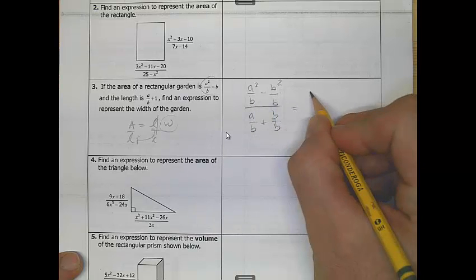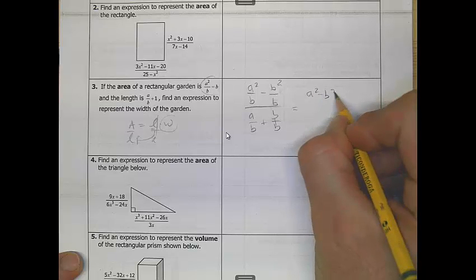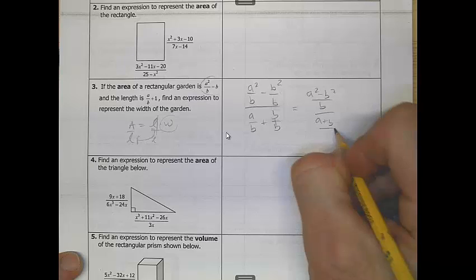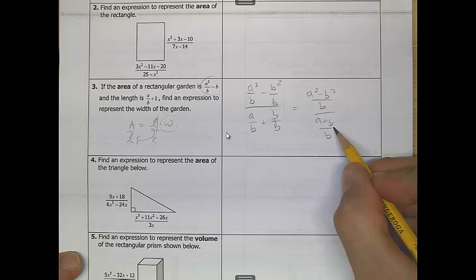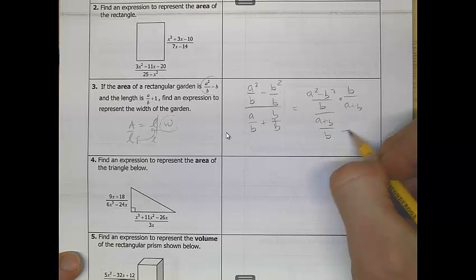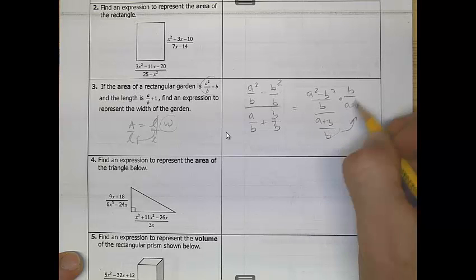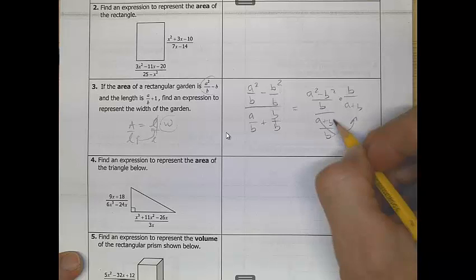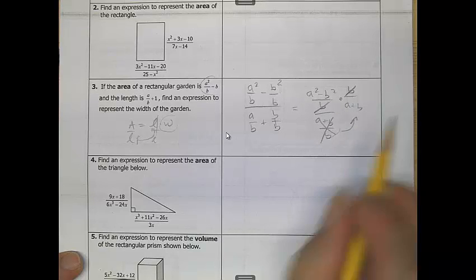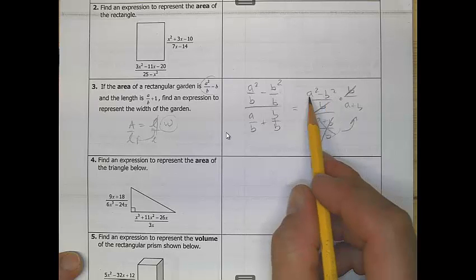You have a squared over b squared in the top, divided by b over a plus b over b. Dividing by a fraction is the same as multiplying by the reciprocal. So what you would do is switch this part and multiply by the reciprocal. So this is gone now. And then these cancel. And this is a difference of two squares, which actually factors.